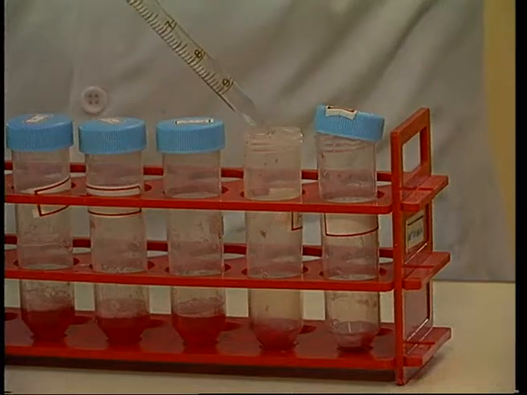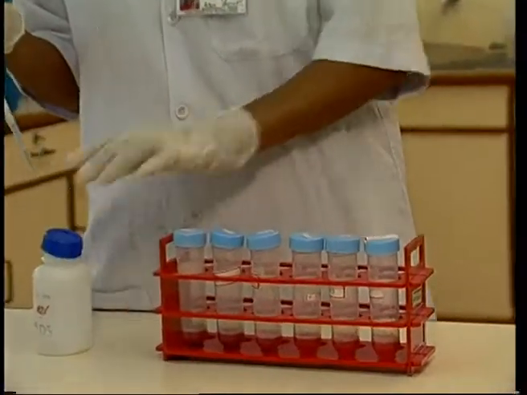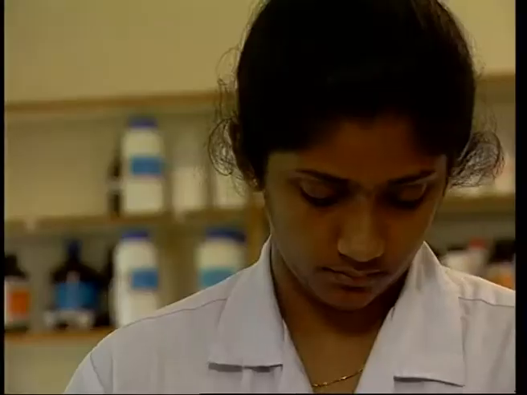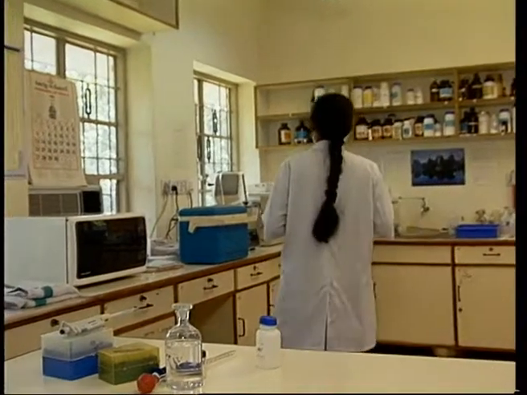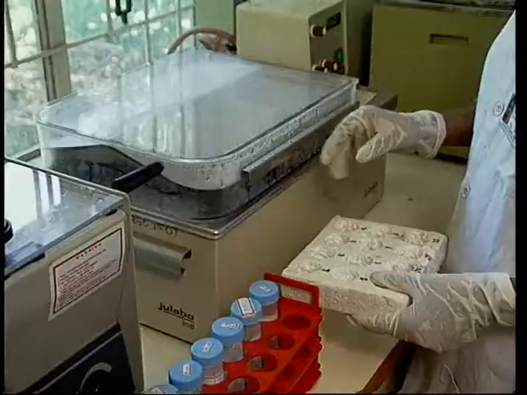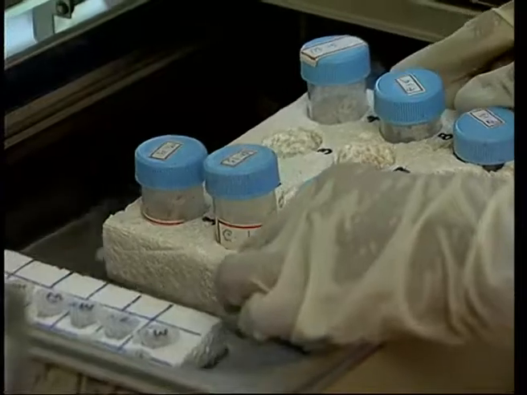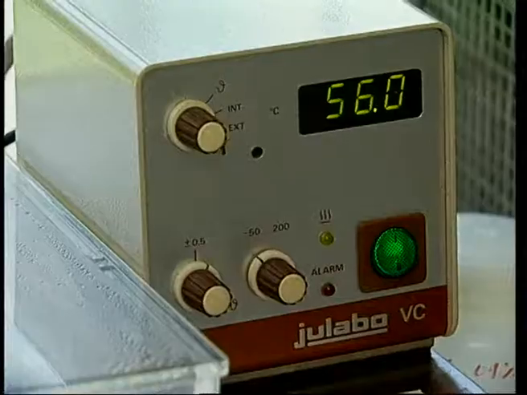The white blood cells are then lysed with a buffer, a detergent, and an enzyme called proteinase K. This enzyme digests the proteins, freeing the DNA. To maximize this activity, the sample with these chemicals is incubated at 56 degrees centigrade for about 1 hour.